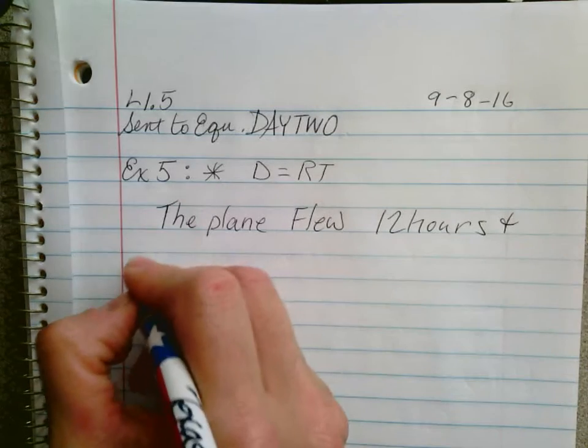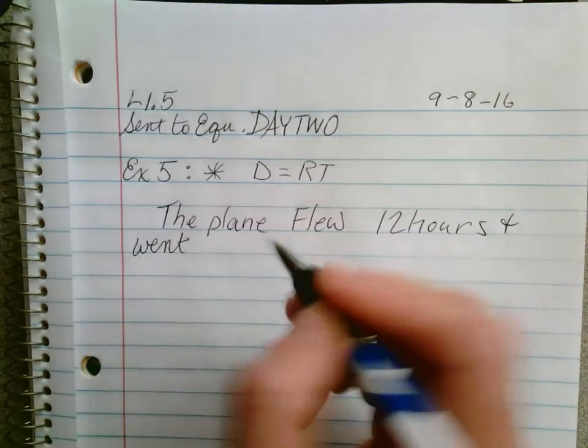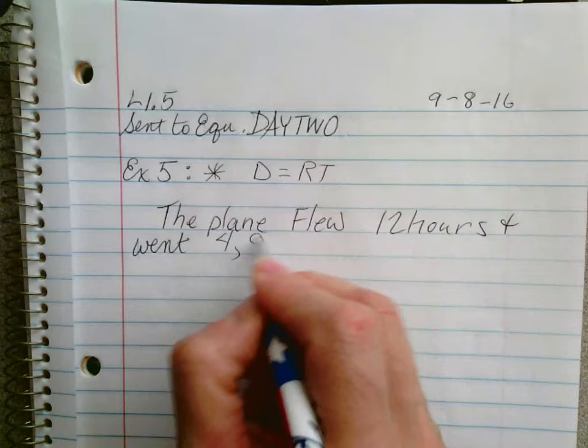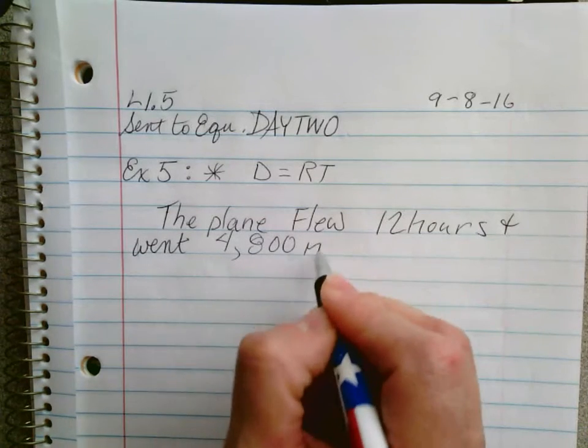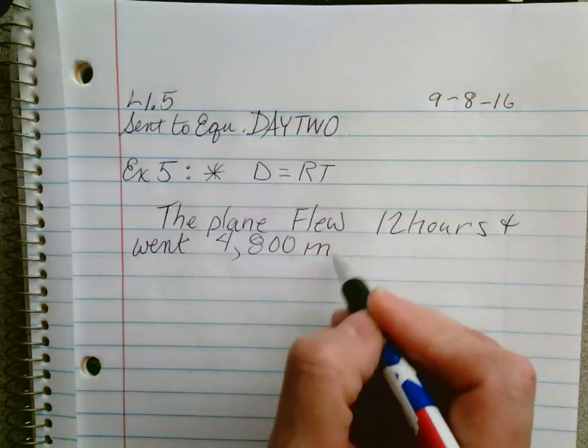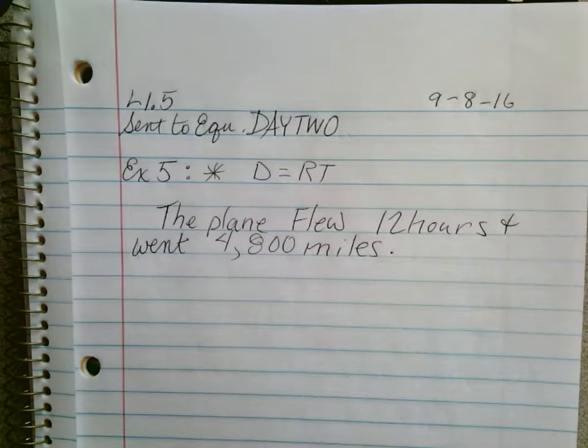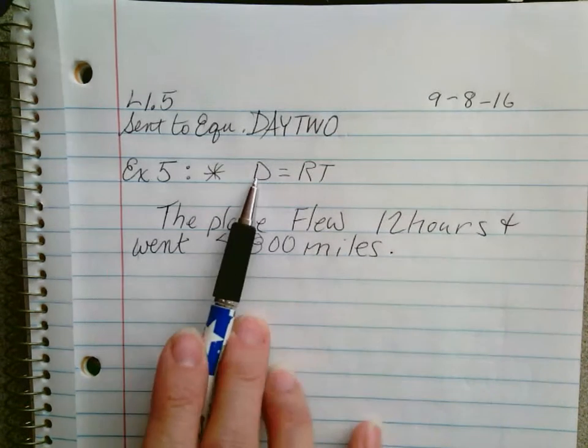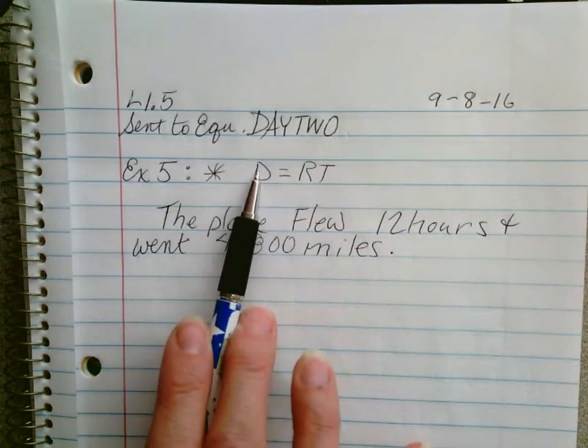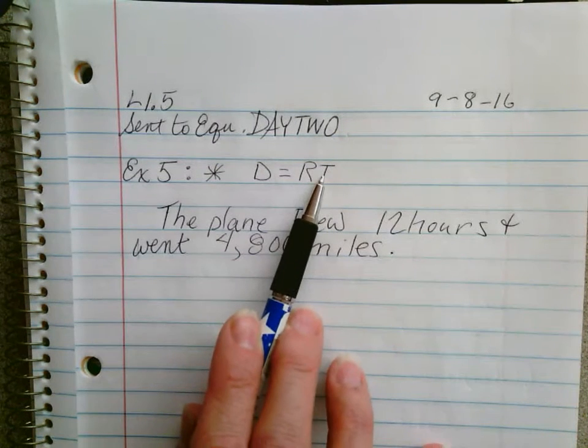And went 4,800 miles. Miles. We're not going to use kilometers. Miles. So, 3 items are required for distance equals rate times time.